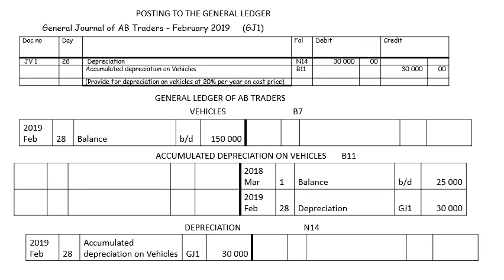Right now we have to post to the general ledger. The three accounts concerned are obviously vehicles, accumulated depreciation on vehicles, and depreciation. You will only write in the vehicles when we buy new vehicles.